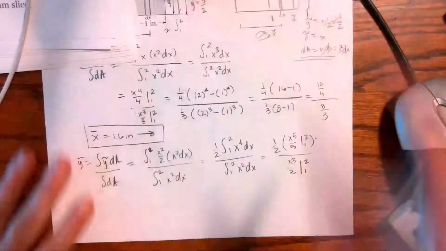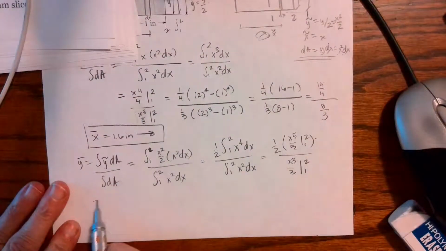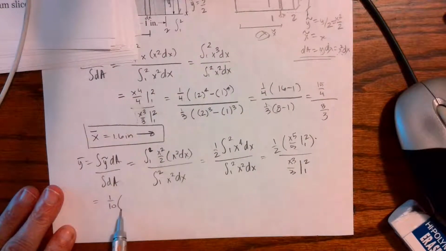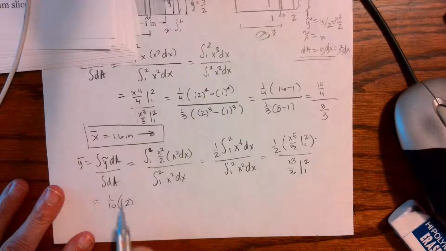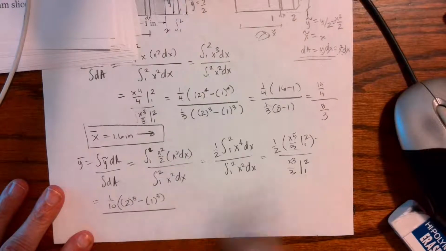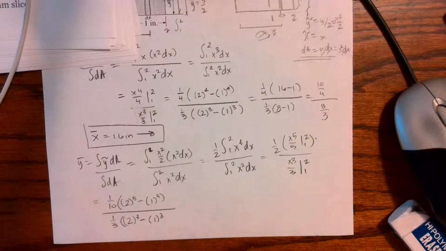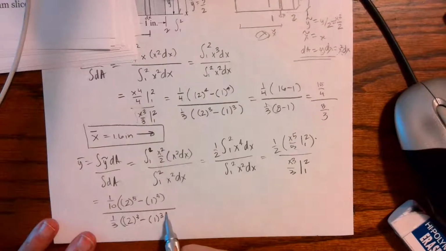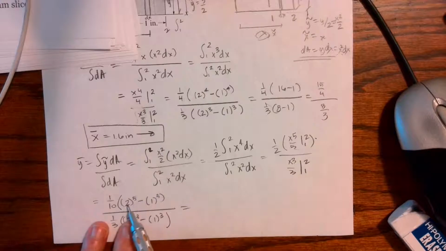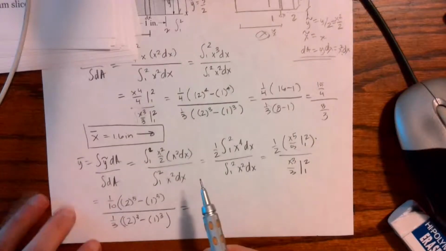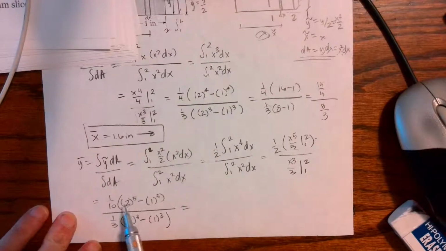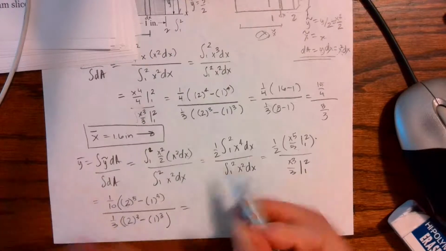Again, I'm going to pull out all of my constants. So I have 1/10 times 2 to the 5th minus 1 to the 5th, divided by 1/3 times 2 to the 3rd minus 1 to the 3rd. 2 to the 5th is 32.